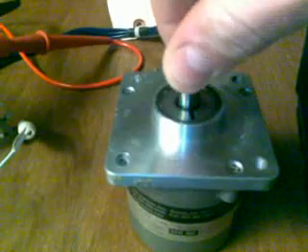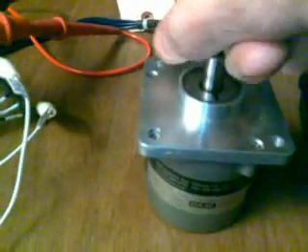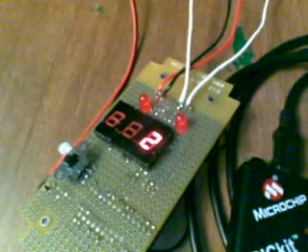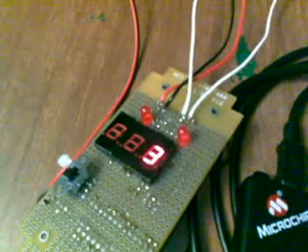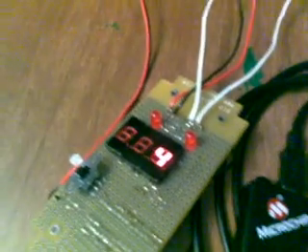Let me go ahead and see this count one more time. There we go. See what our new value is here. 30D4, and that is 12,500. So it does actually work.